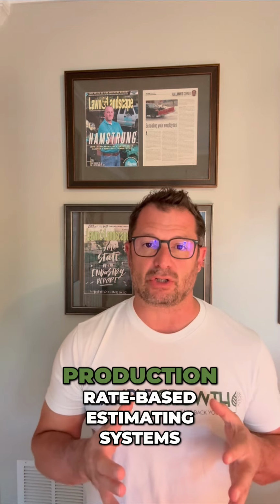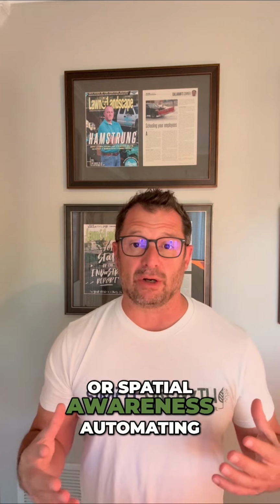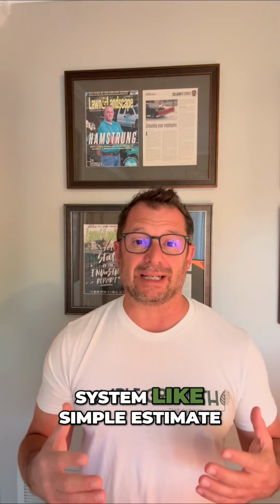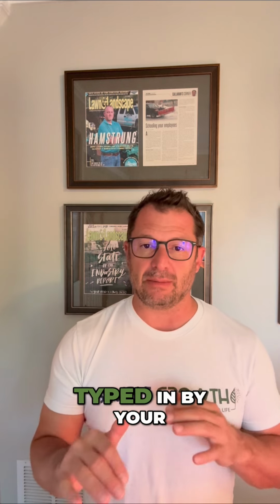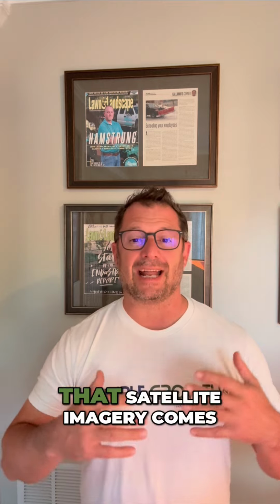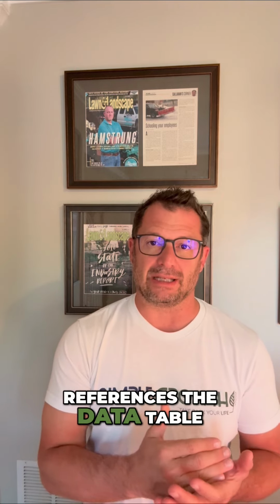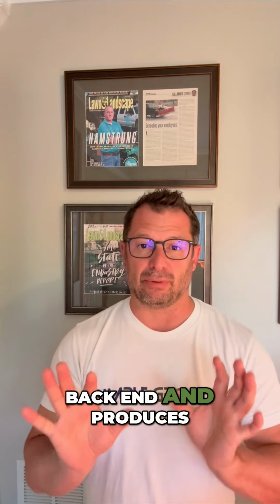Finally, I would take those production rate based estimating systems going into an AI or spatial awareness automating system like Simple Estimate, where you can go in and put it on your website or use it internally in your office, and the address is typed in by your office or your potential client. Within about 3 to 5 seconds, that satellite imagery comes up fully measured and references the data table and calculates a price, budget, time, and cost on the back end, and produces a price for your consumer or your CSR in the office to do that.